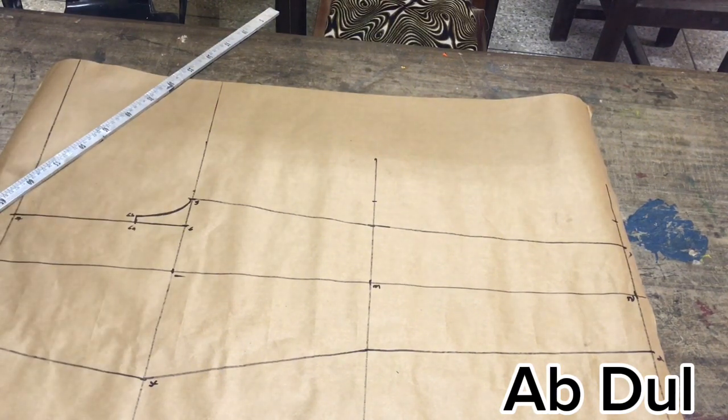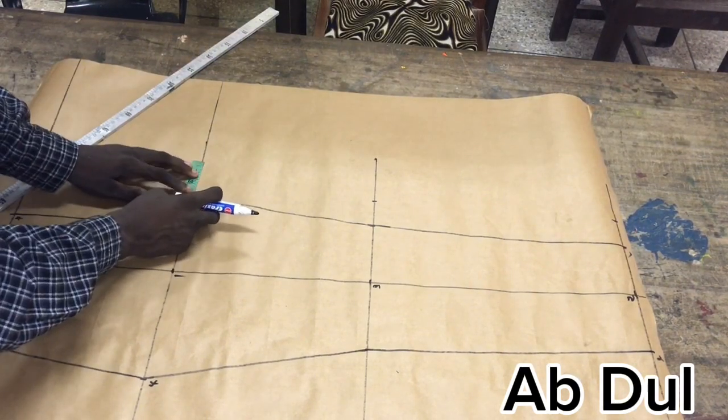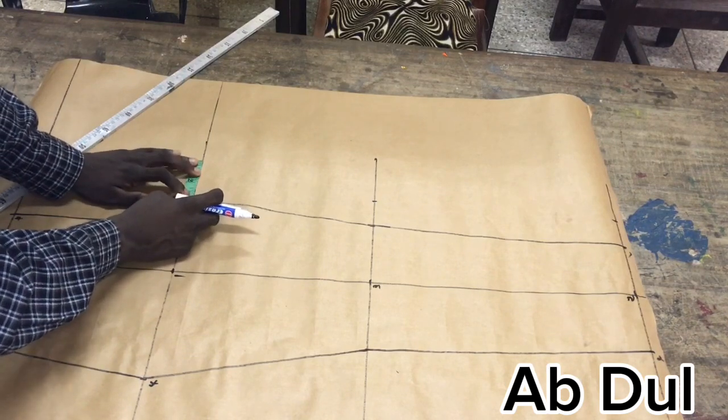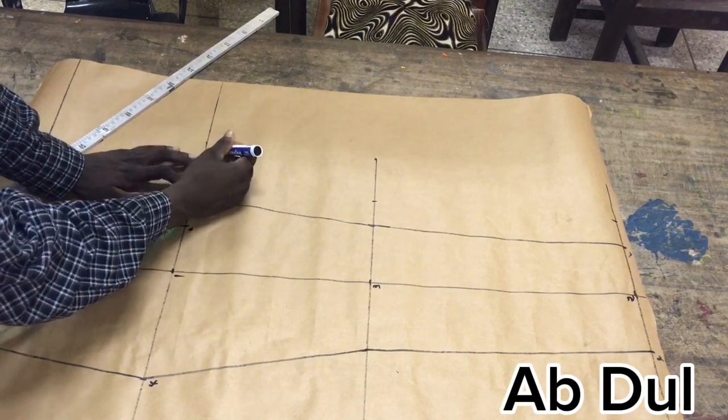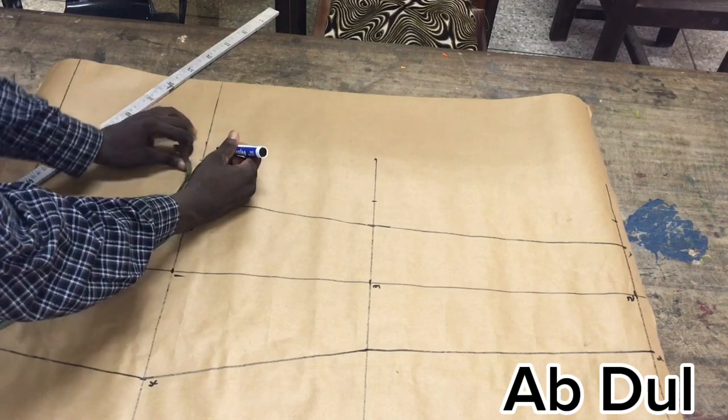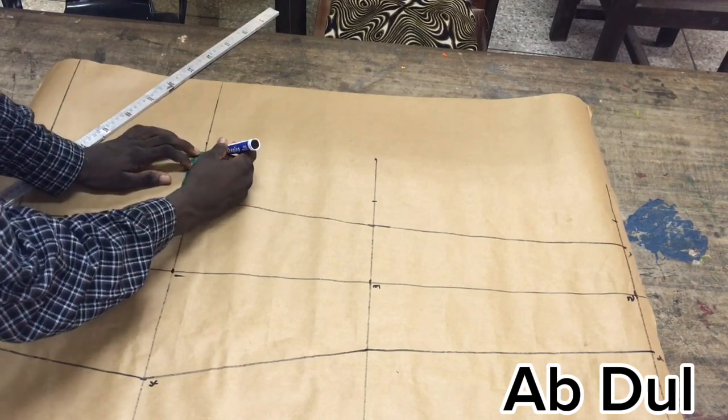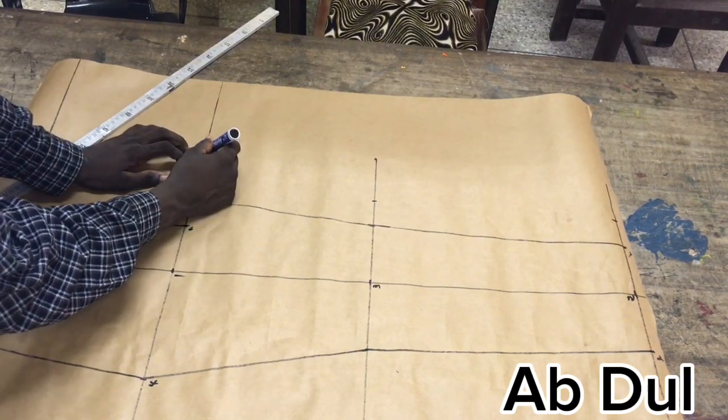So 1/6 scale will still be 20 divided by 6 to give us 3.3. So from 5 we measure 3.3. Then we add 2 cm. So it will be here.